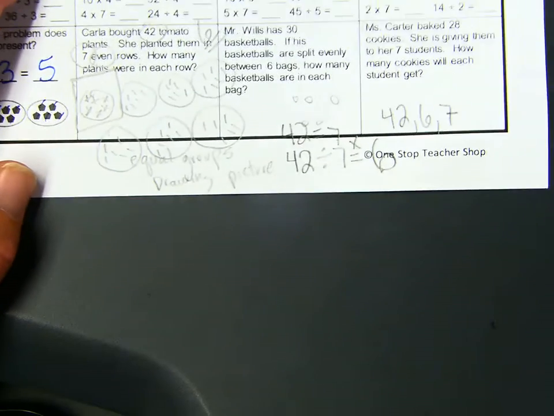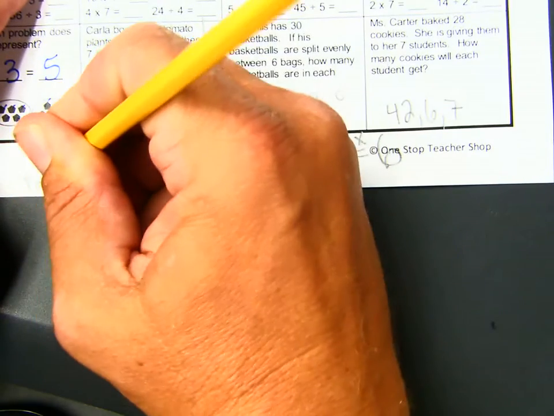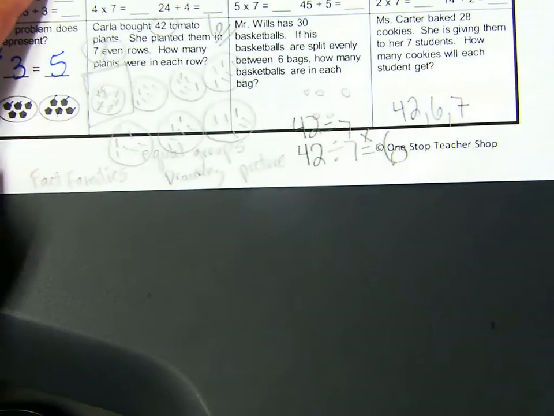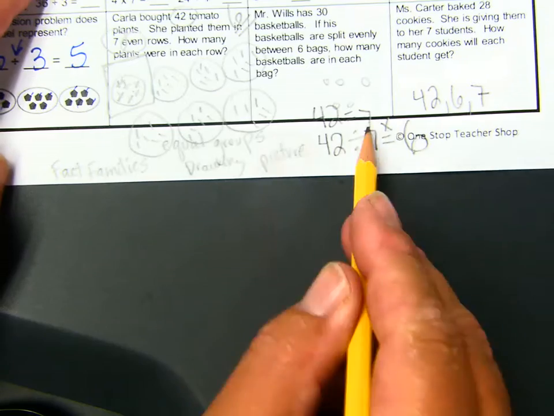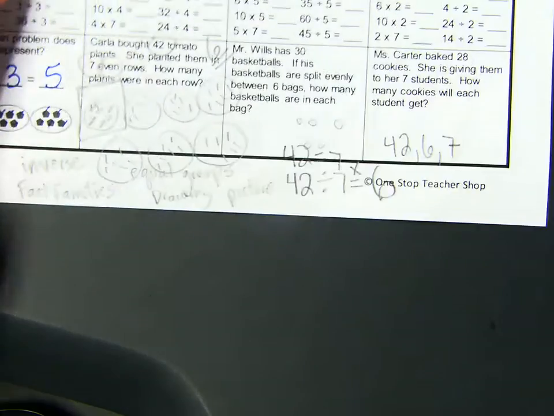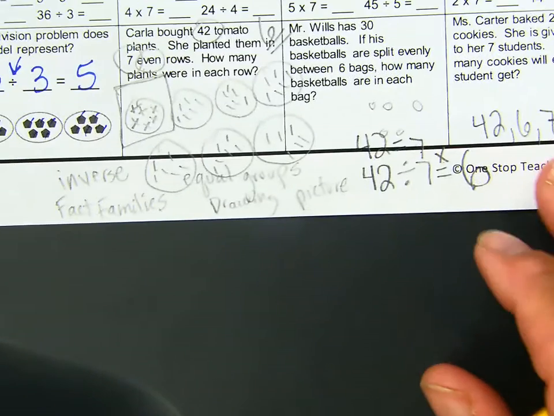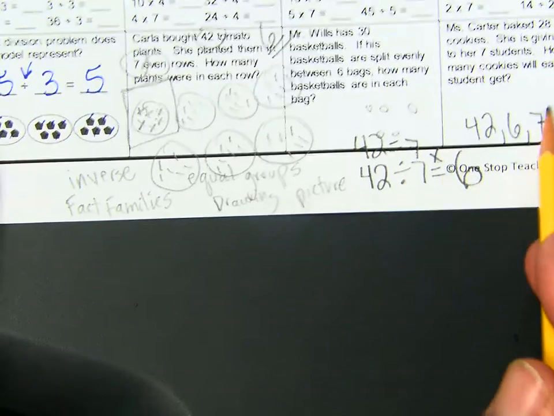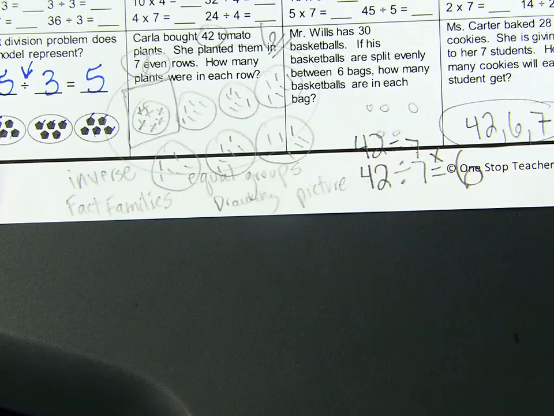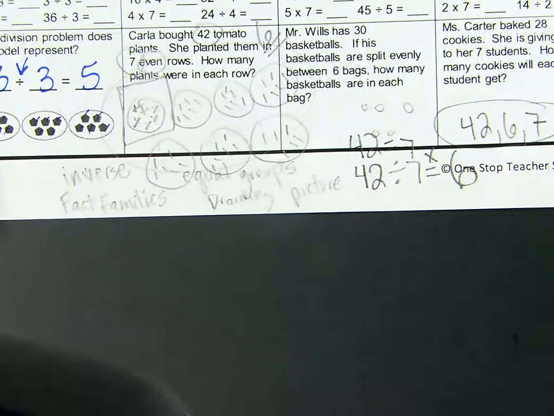So we got 3 different strategies that you could be looking at. Fact families. Oh, we also have the inverse strategy, because we know that multiplication is the inverse of division. Look at all those strategies we got going on there. Fact families, equal groups, drawing a picture, inverse. So those are all the strategies that you can think about when you're having to kind of share something among rows or classrooms or stuff like that.